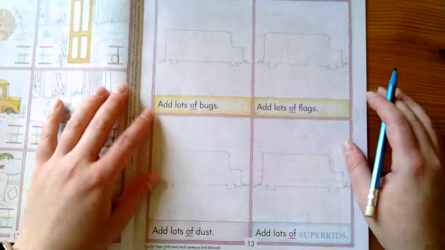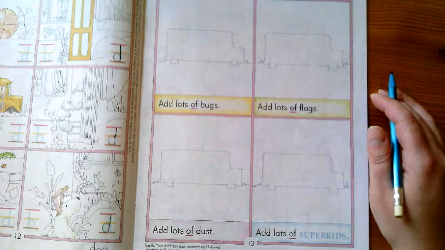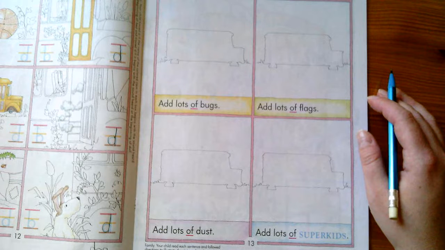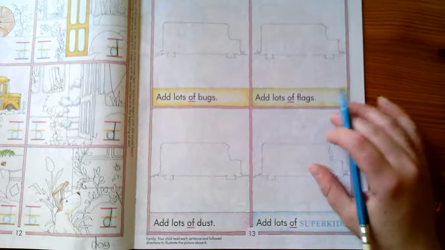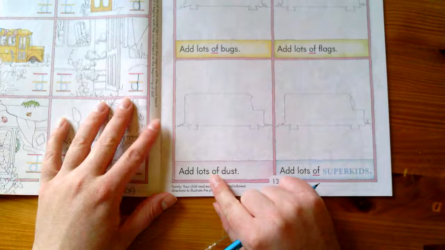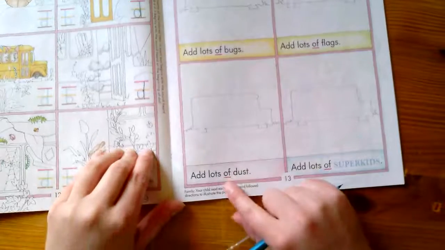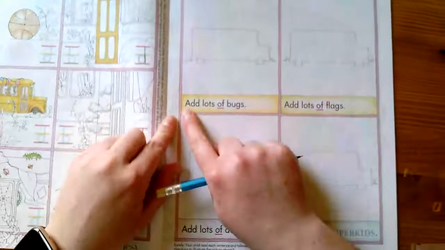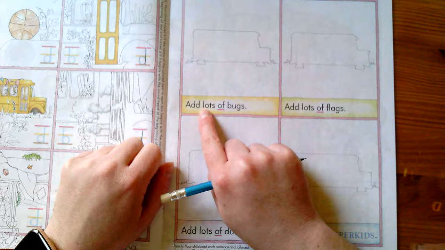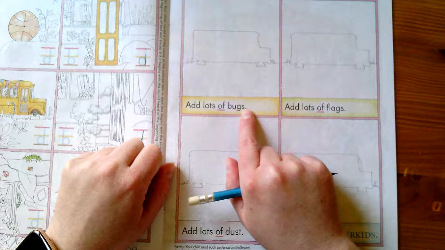We have our memory word that we are practicing on this page. Remember, memory words cannot be chopped out. They won't make sense. Do you see the memory words that have the pink line under them on page 13? Of. Say them with me. Of. Let's read the sentence now. Add lots of bugs. Now you read it.